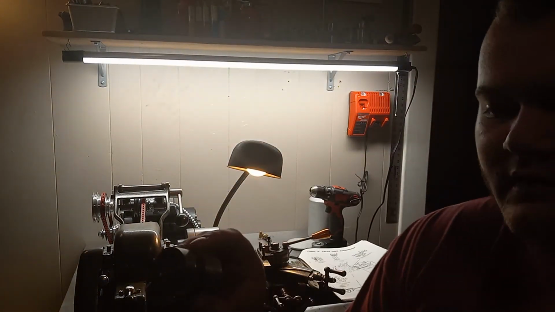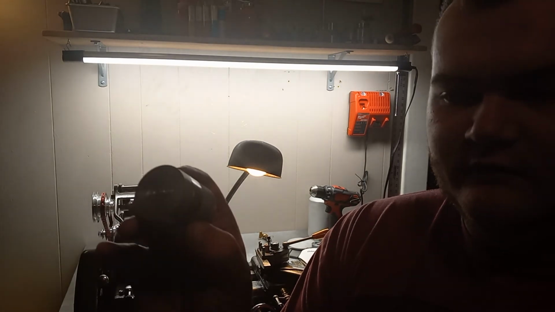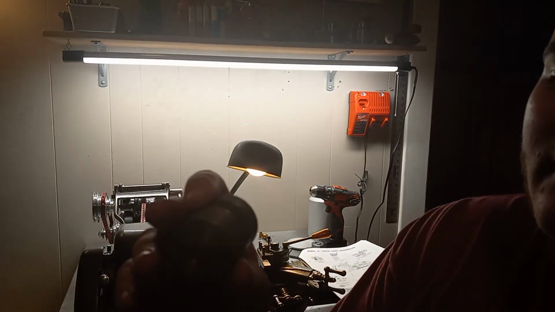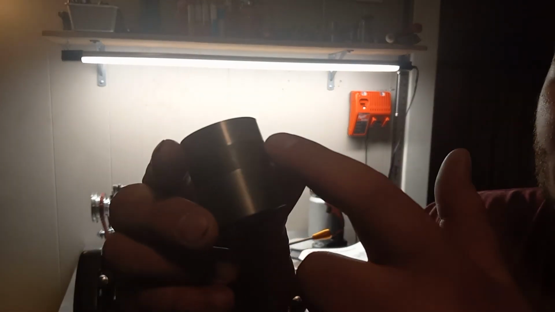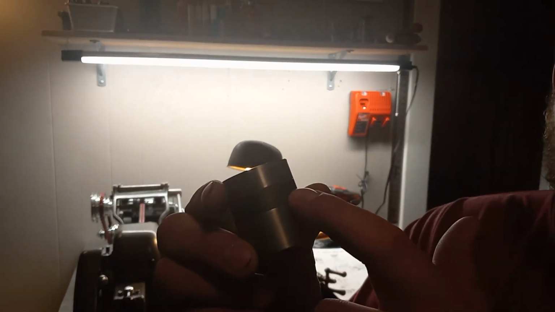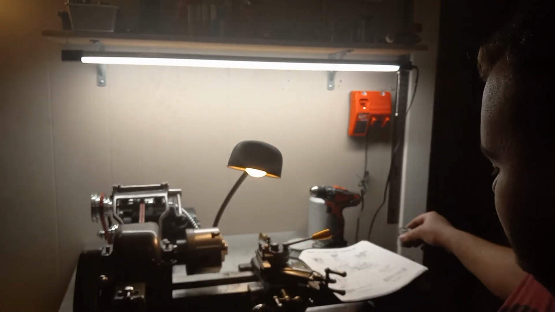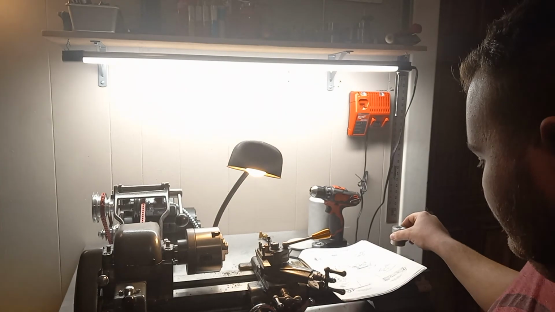So right here, I've got a little slug of 1018 cold rolled steel, and I actually machined it on here. So see how this is kind of like a dark ring around here? This is what the surface looked like before. Then we're down to machined surface. So this is 1018 cold rolled steel.